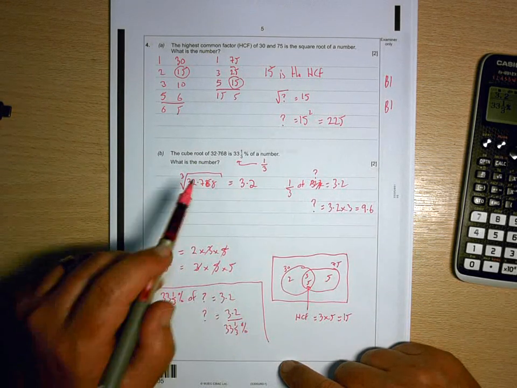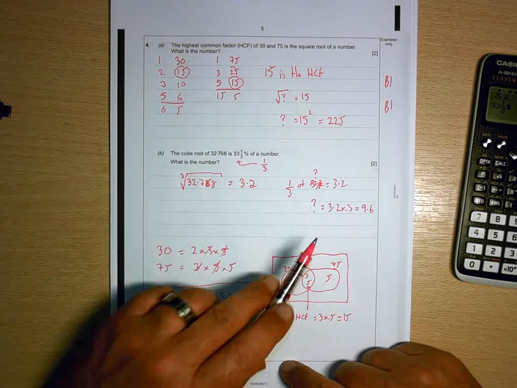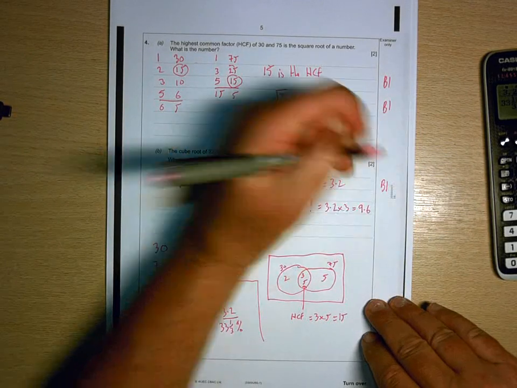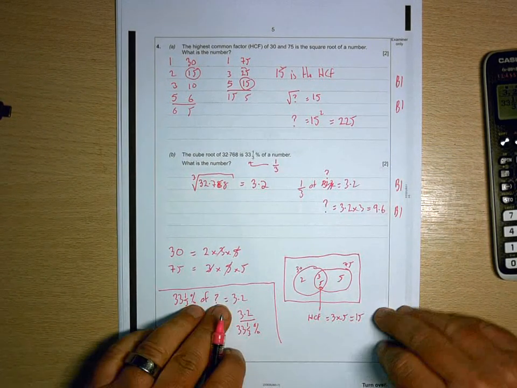Similarly, 66 and 2/3% would be 2/3. So 1 mark there would be for getting 3.2. Second mark would be for getting the 9.6.